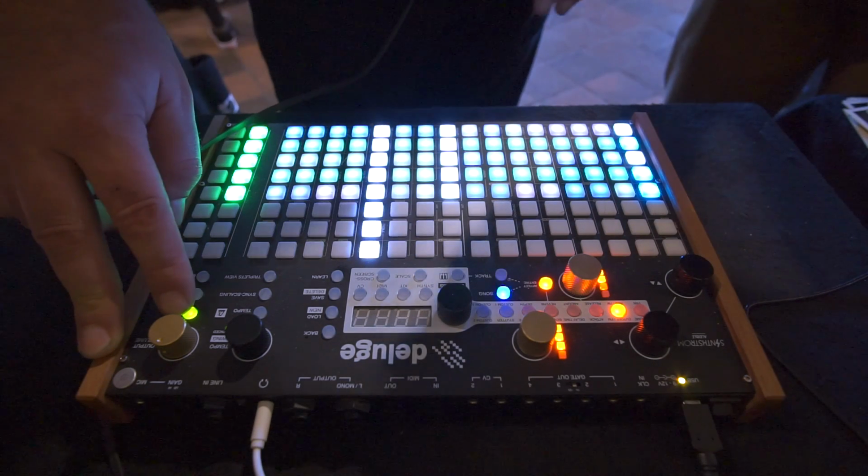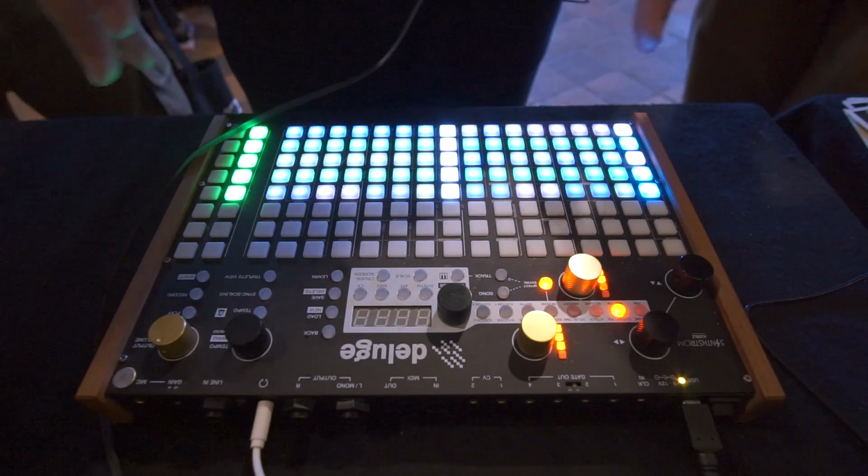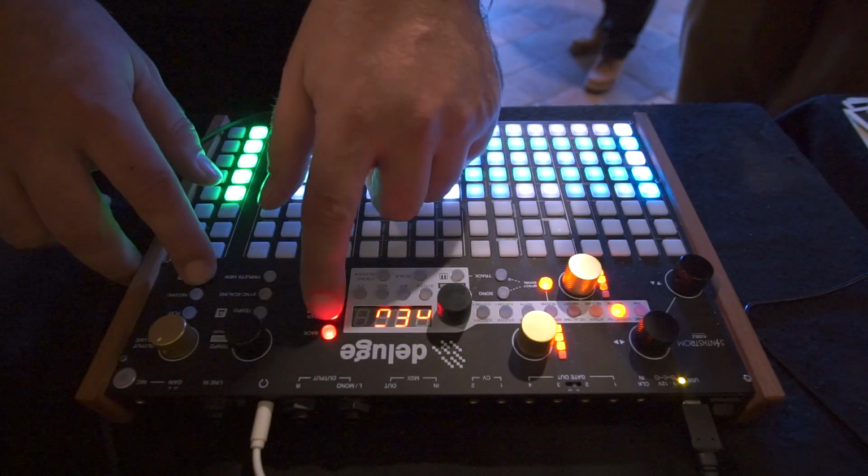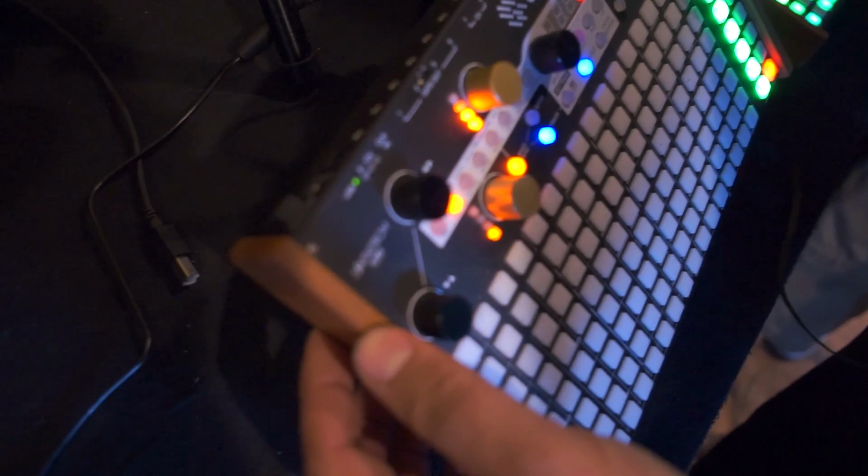Alright, I'll just stop this and I'll just give you a quick explanation of what the Deluge is and how you get started on it. So, the Deluge, as I mentioned before, it's entirely portable, so it runs off battery. Battery lasts for around about 6 hours.